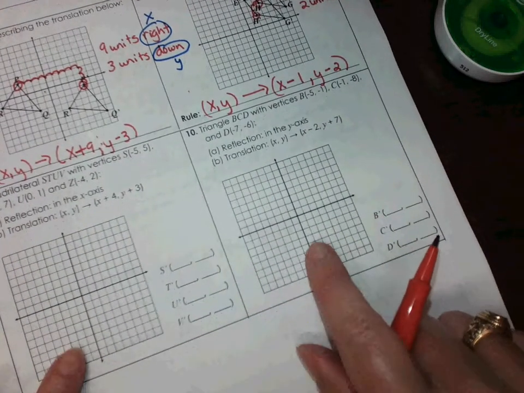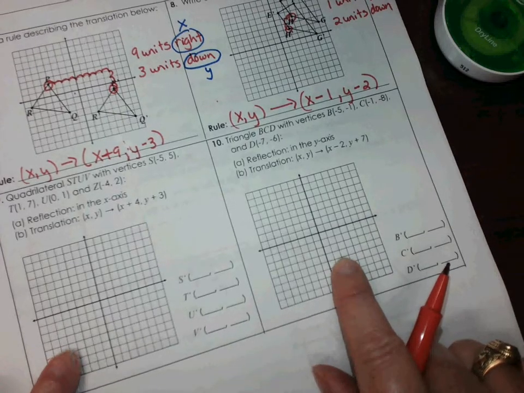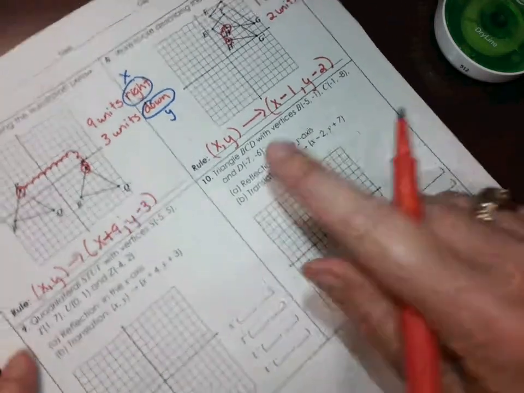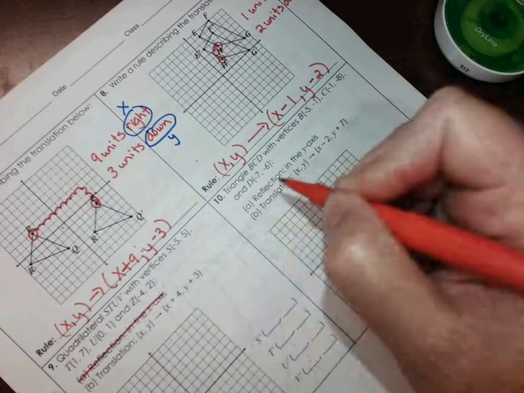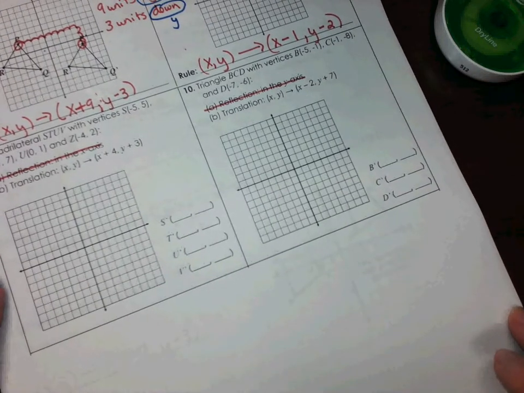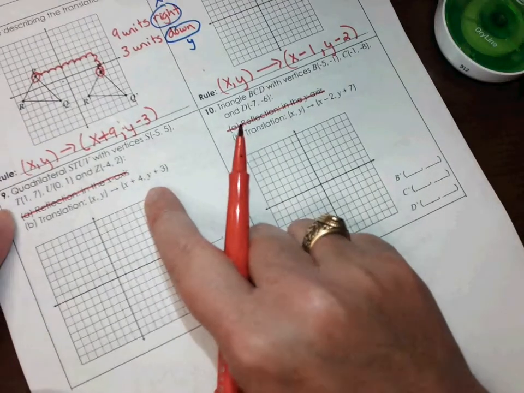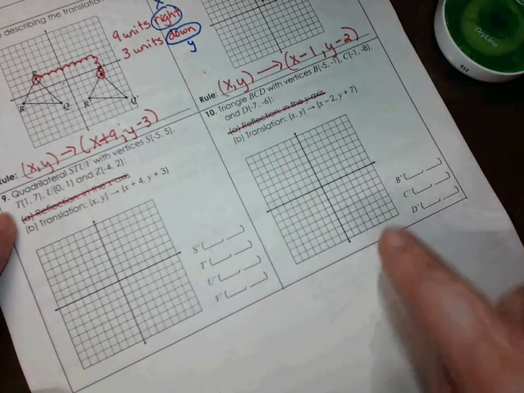Right here they've got two different transformations they want us to make, but we haven't talked about reflections yet, so we're just going to stick to the translation, the slide. So same thing that we were doing on the other two pages. I'm going to do one and you're going to do the other.